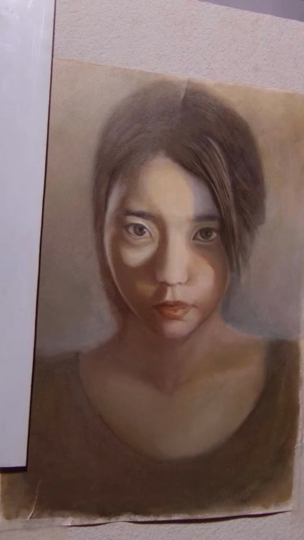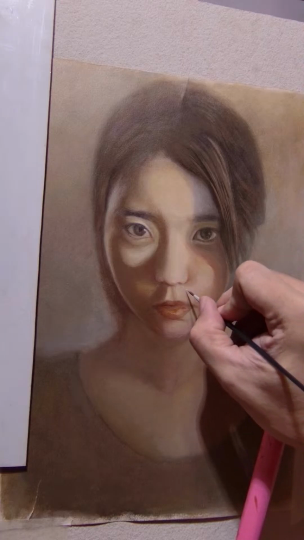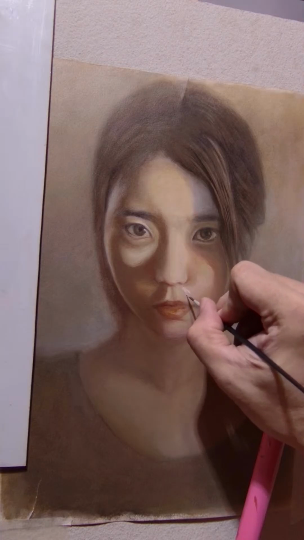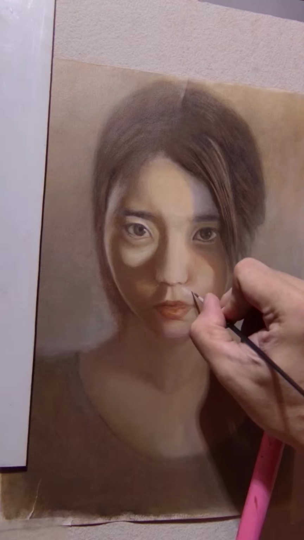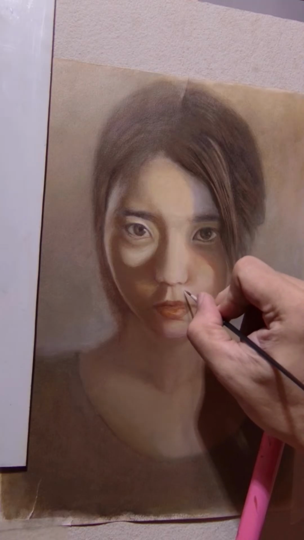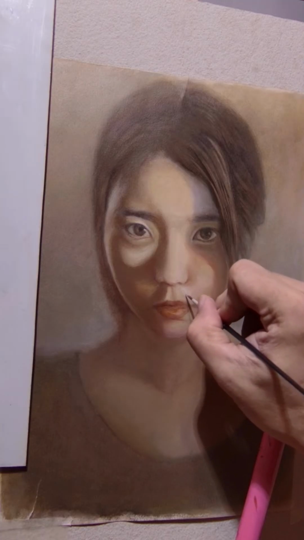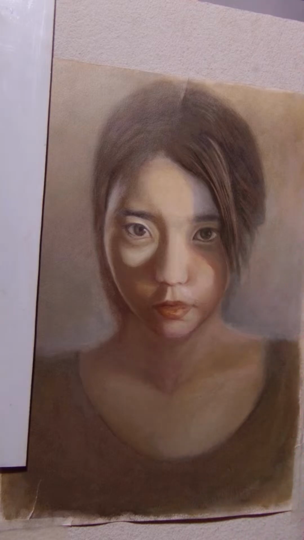Oh, white here. Mix that into that. See what we get. This brush is a little too small. I need a mixer brush for this.